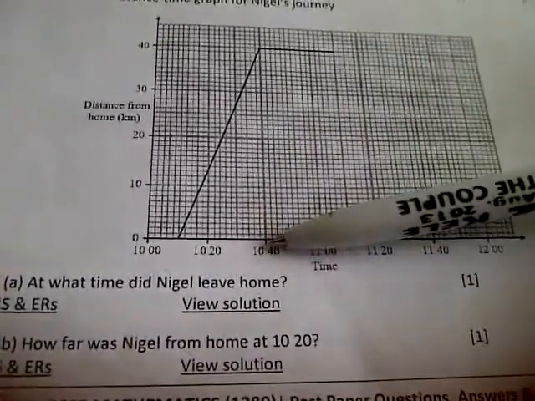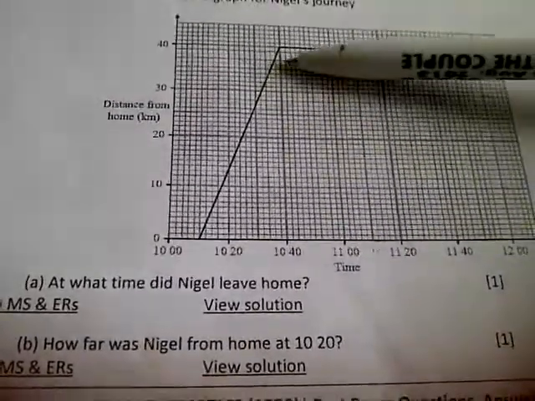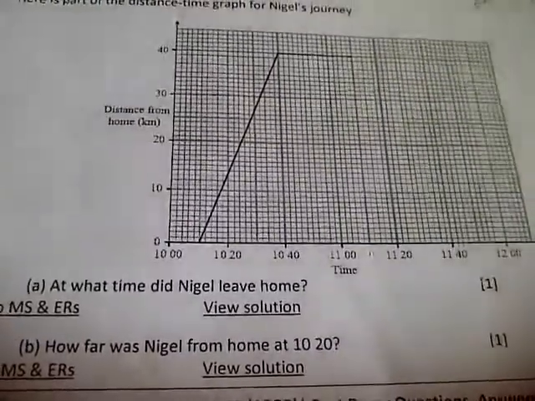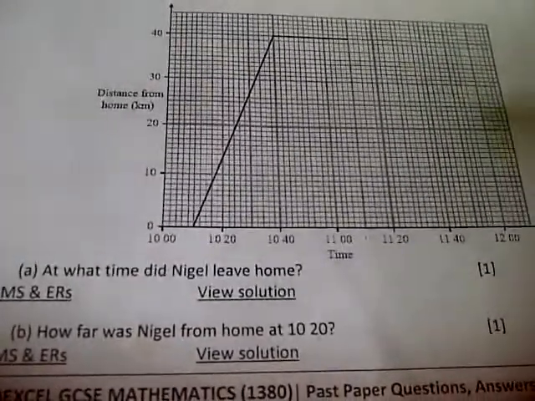Okay, now the first question says, what time did Nigo leave home? Actually, you're given a distance time graph and you're asked to find out some things from it. It's not like the normal quadratic and linear graphs that are given. It's just for you to determine some values from it. Okay, the first one says, what time did Nigo leave home?